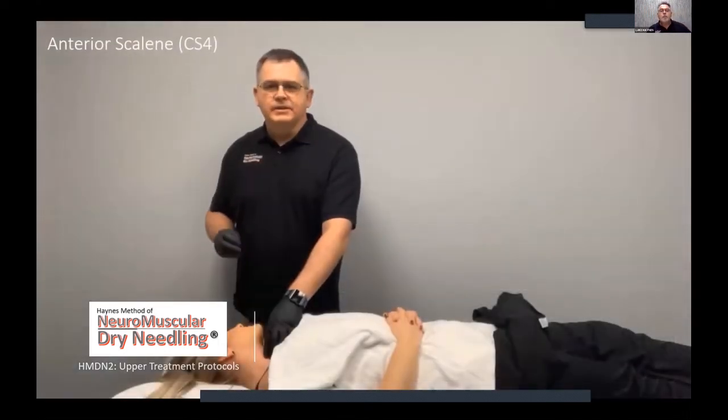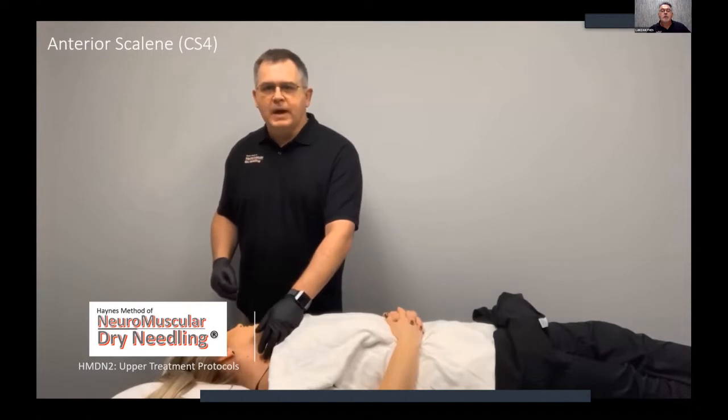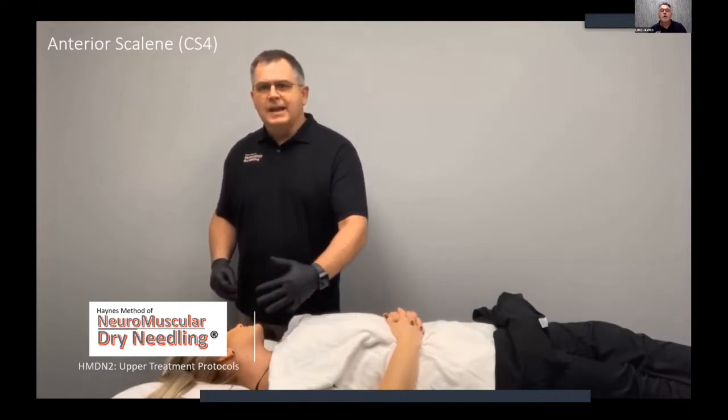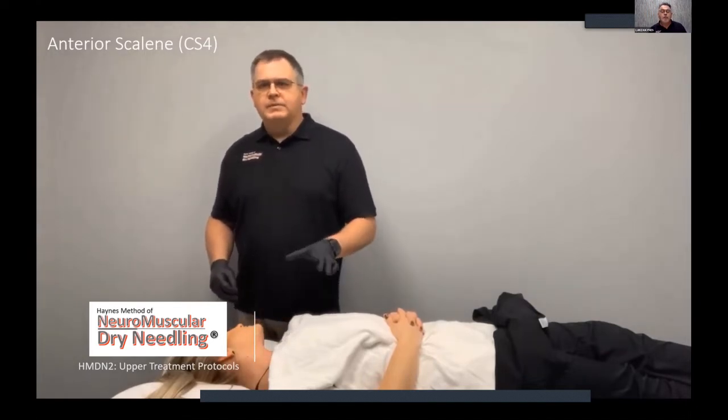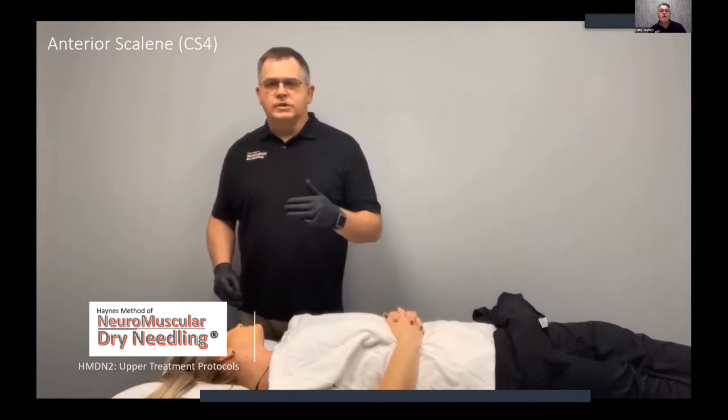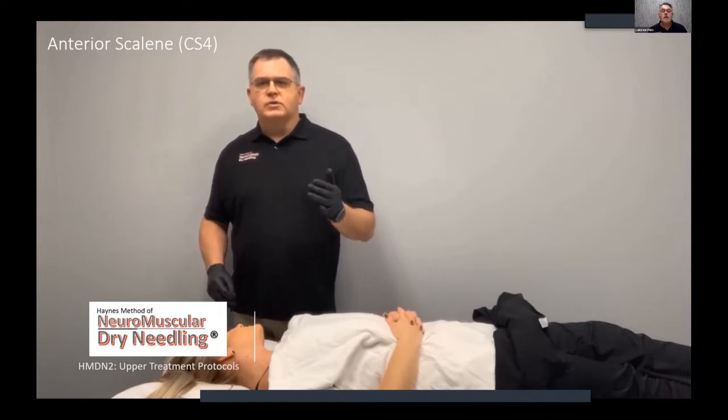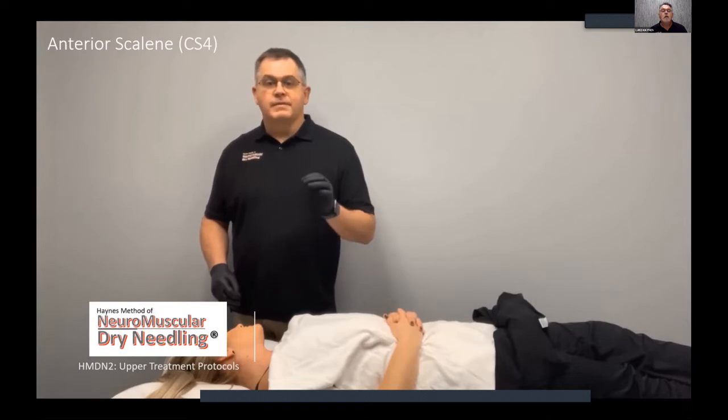For the anterior scalene, position is going to be supine with the head rotated slightly contralateral. Needle depth is only going to be 2 centimeters, less than 3 centimeters. There is no backdrop here. Precautions, important: internal and external jugular veins, the common carotid artery, the brachial plexus, and the vagal nerve.